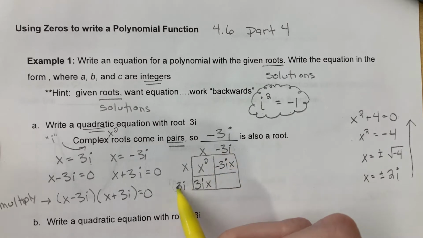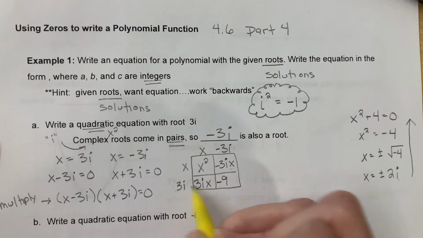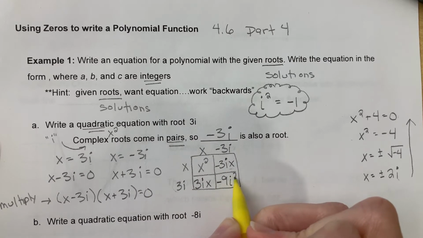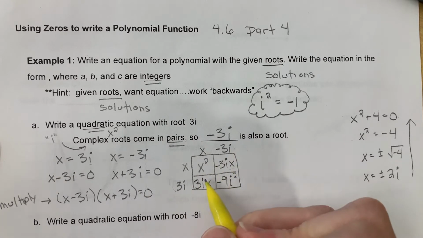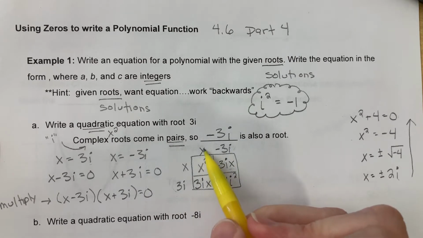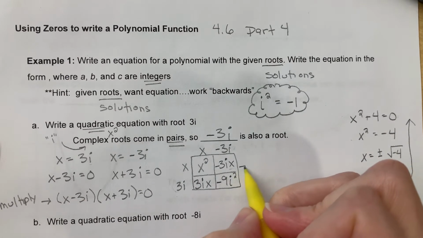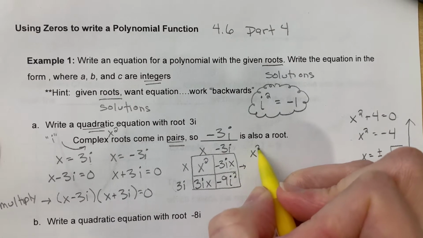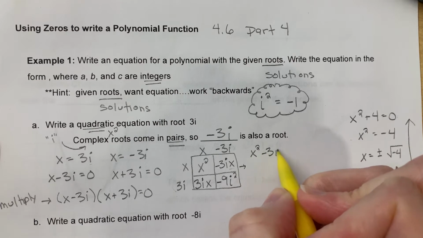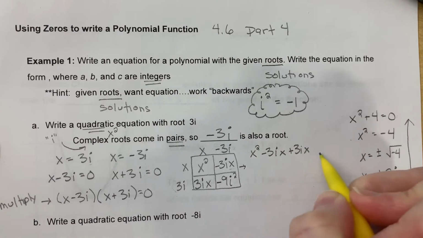Here, negative 3i times positive 3i is negative 9 i squared. i times i is i squared. So treat i just like a variable here. i times i is i squared, just like x times x is x squared. Okay, now let's bring this out of the box and do some simplifying. So I'm just writing it all next to each other here.